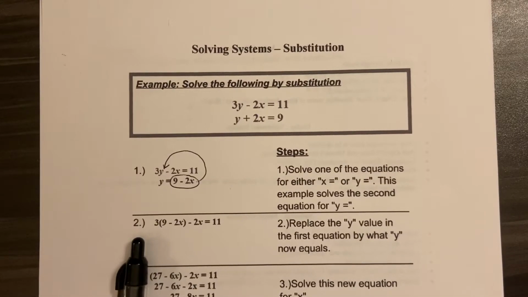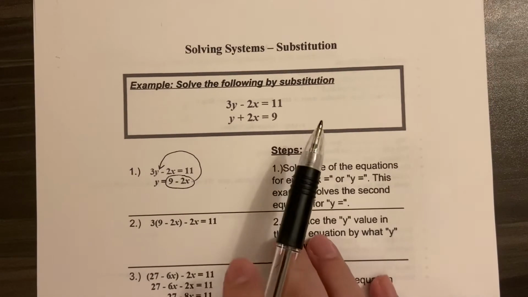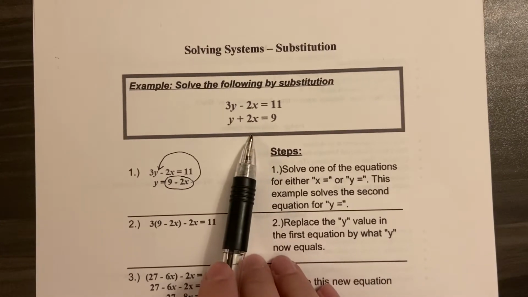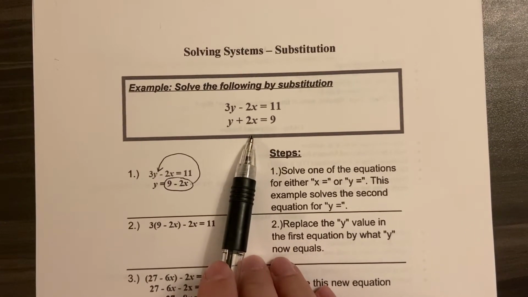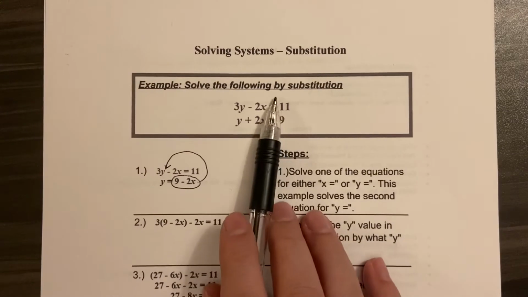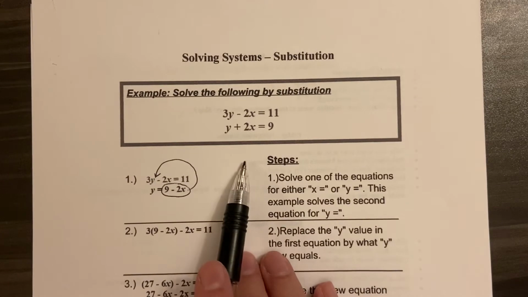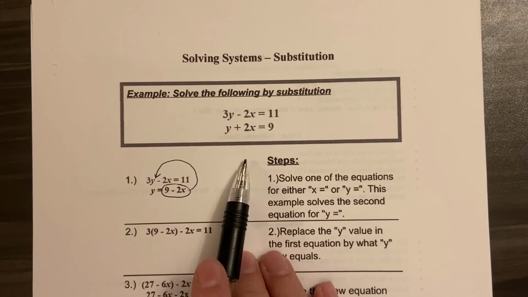Hey guys, so this lesson's called Solving Systems with Substitution. What this lesson is, you're looking at these two linear functions and trying to find where they intersect. How we find where they intersect, though, is one of the methods. The method we've done already was with graphing, right? But this is just a different one.